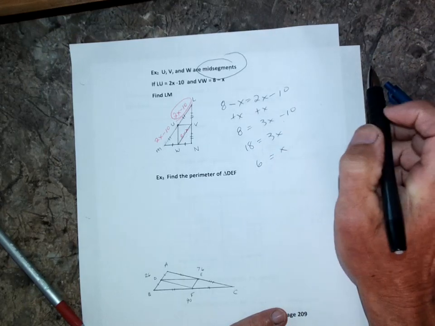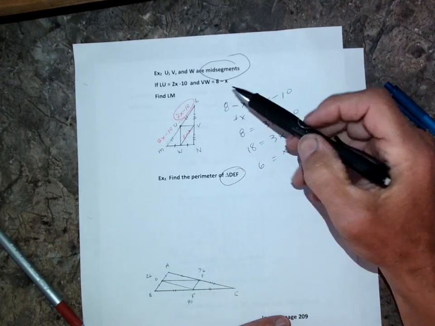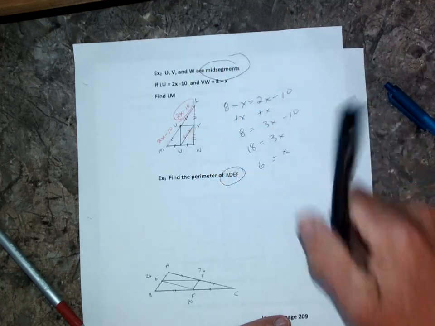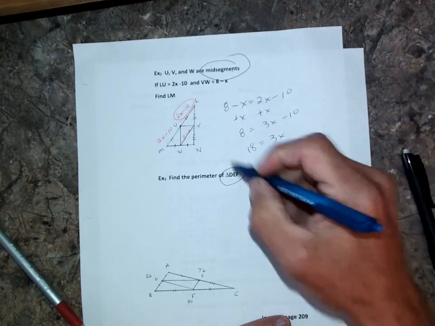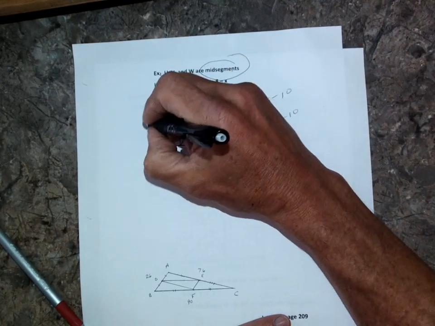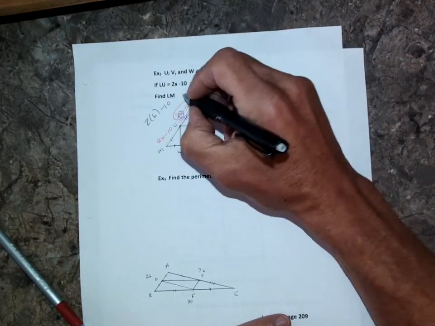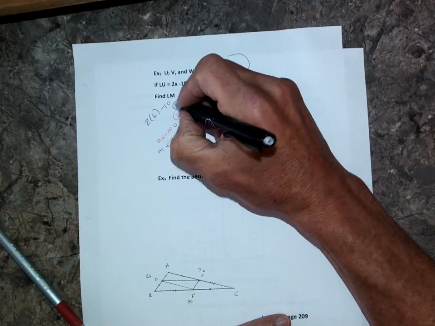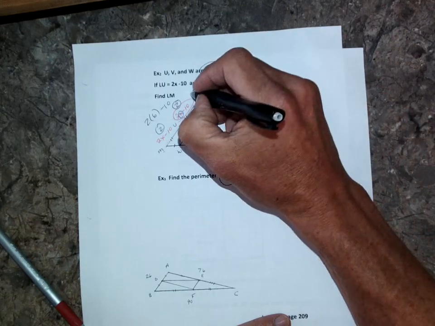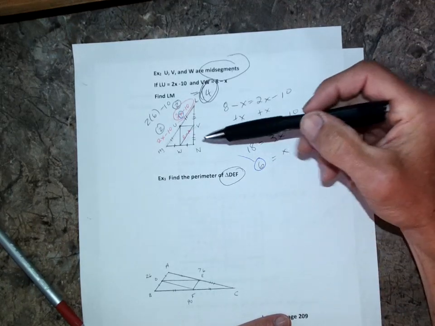Okay, if x is 6, let's plug it back in. And I want the perimeter of DEF. First of all, LM. LM is easy, so plug it in here. Let's take the 6 and plug the 6 right there. So we'll go 2 times 6 minus 10, which is 12 minus 10, so this side is 2. Okay, this side is 2, which means this side is 2 also. So LM is 4. Okay, 2 plus 2.